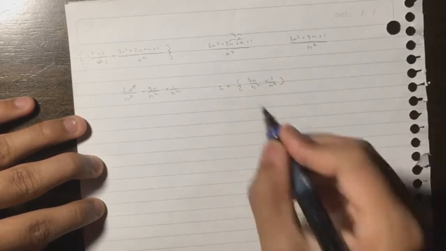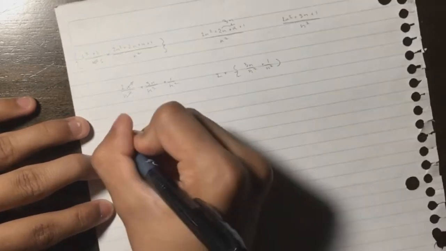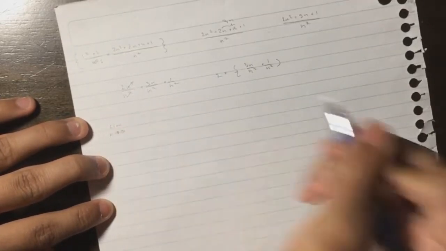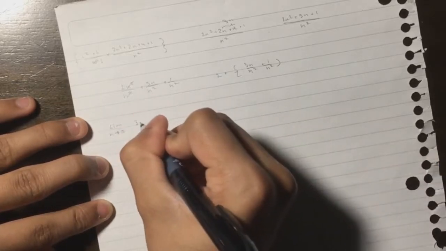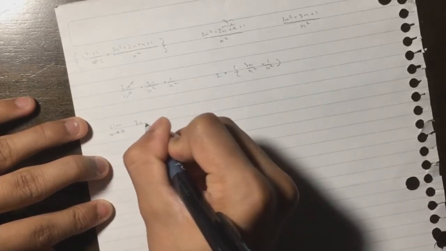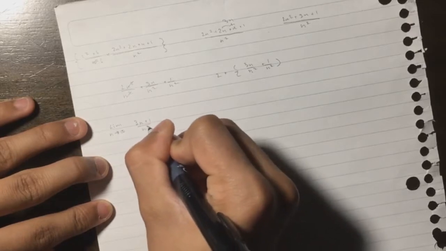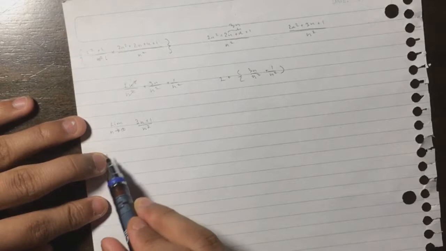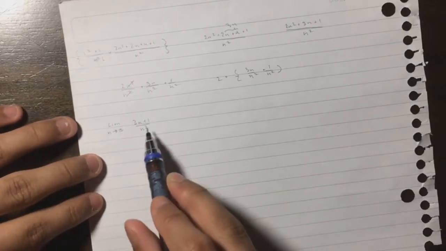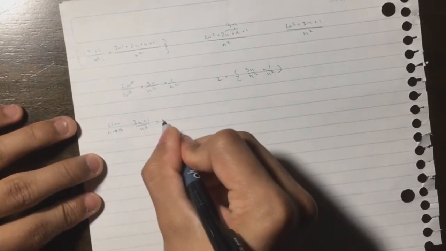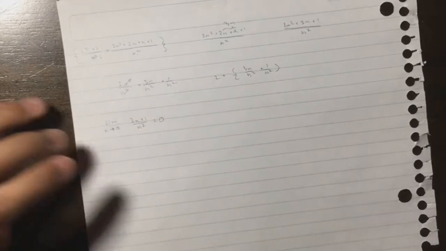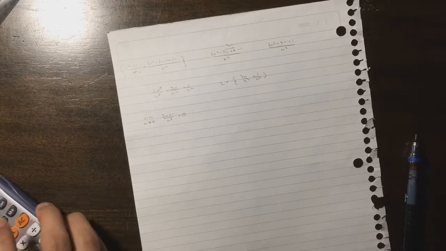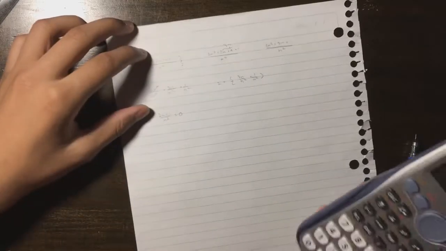Or, let's just focus on this part. We have the limit as n approaches infinity of 3n plus 1 over n squared. And as you'll see, as n does approach infinity, this whole expression would be equal to 0. And we can prove it with our calculators, or just by thinking, but let's just use a calculator right now.